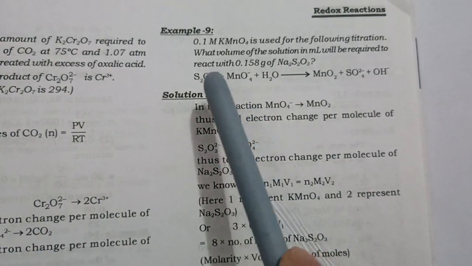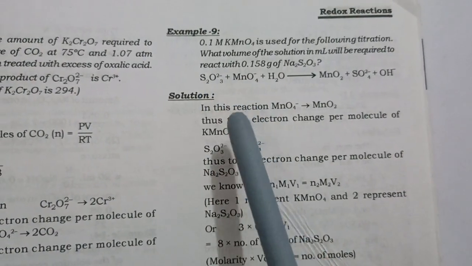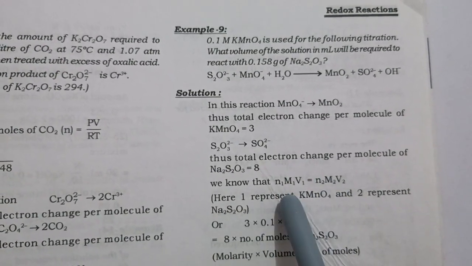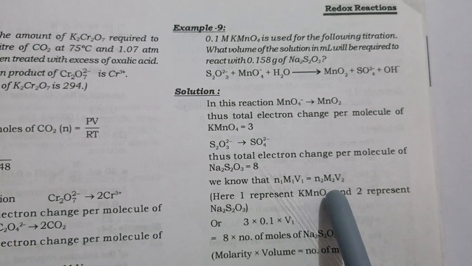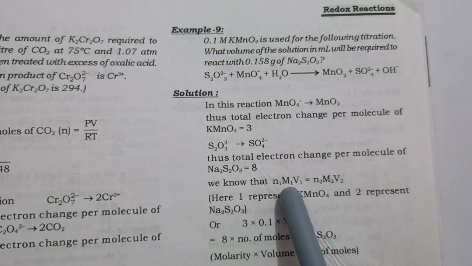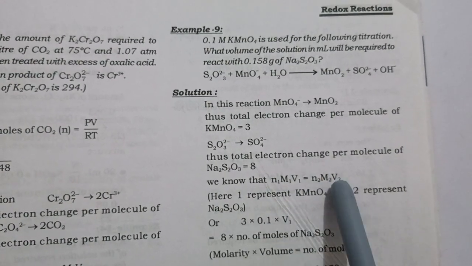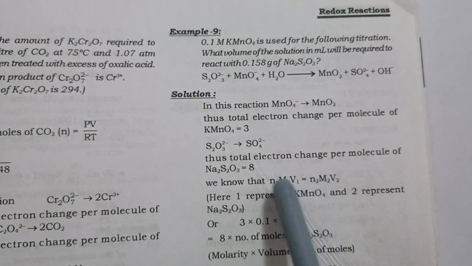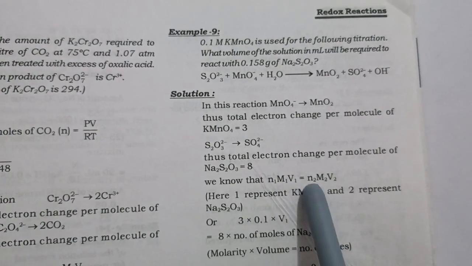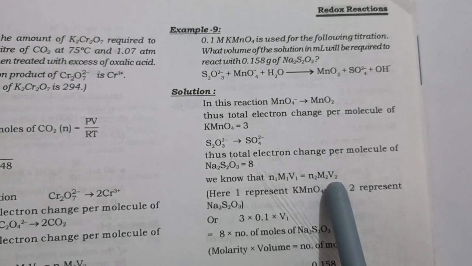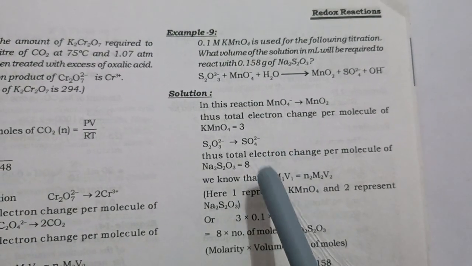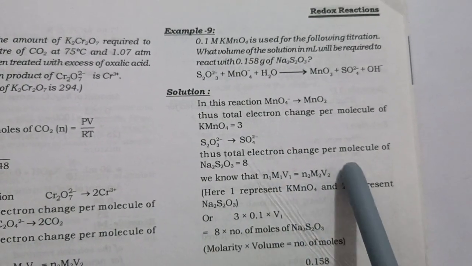we will use the principle of equivalence, the law of equivalence. We use the law of equivalence: equivalents of the oxidizing agent are equal to equivalents of the reducing agent. So equivalence means gram equivalent of oxidizing agent equals gram equivalent of reducing agent. So n factor times number of moles equals n factor times number of moles. Number of moles equals molarity times volume. So we will use this formula of the law of equivalence.